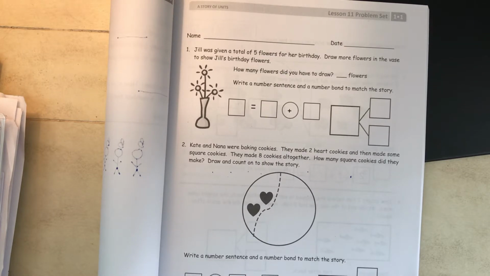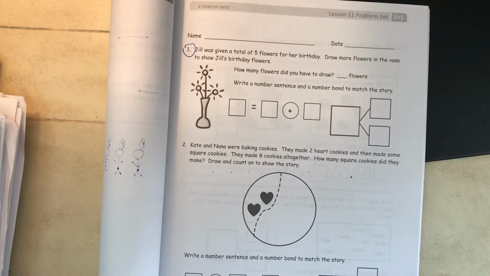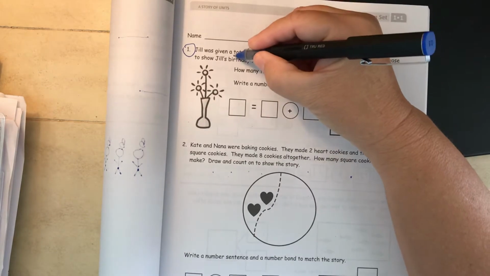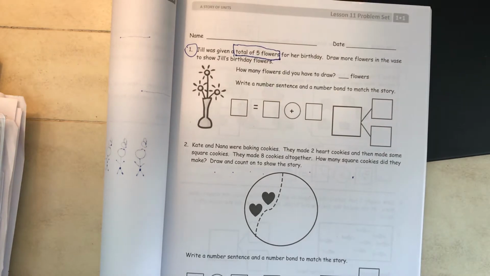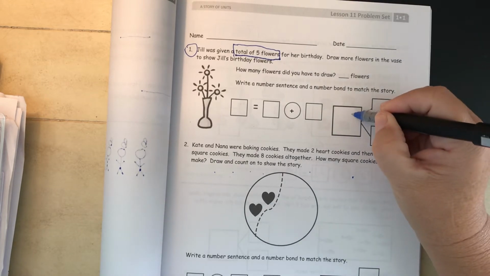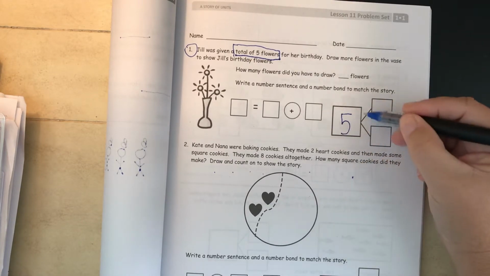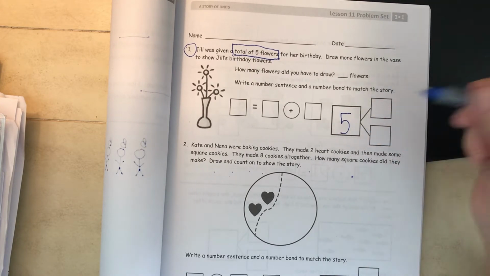All right, we're going to do the first one together. Right here it says, Jill was given a total of 5 flowers. So I know that 5 is going to be my whole, right? Total of 5 flowers for her birthday. Draw more flowers in the vase to show Jill's birthday flowers. Okay, so here's what I want you to do. We know that Jill got 5 flowers. That's the part that we do know. So I want you to put 5. See this right here? This is my whole, and I'm always going to go back to this number bond. So here's my whole, right?